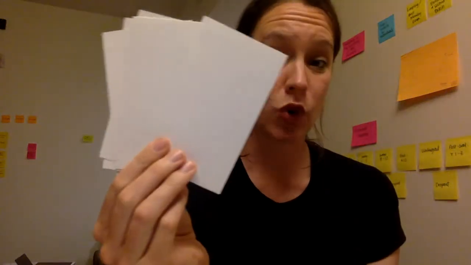So step one is gather your supplies. You want some normal note cards. They can have lines or no lines. I like the ones with no lines. Or if you don't have any note cards, just take a normal sheet of paper. You can fold it into fourths like this, halfway. You can cut it right around here if you like to make it smaller, and then that way you have a sheet of paper that's about the same size as a note card.